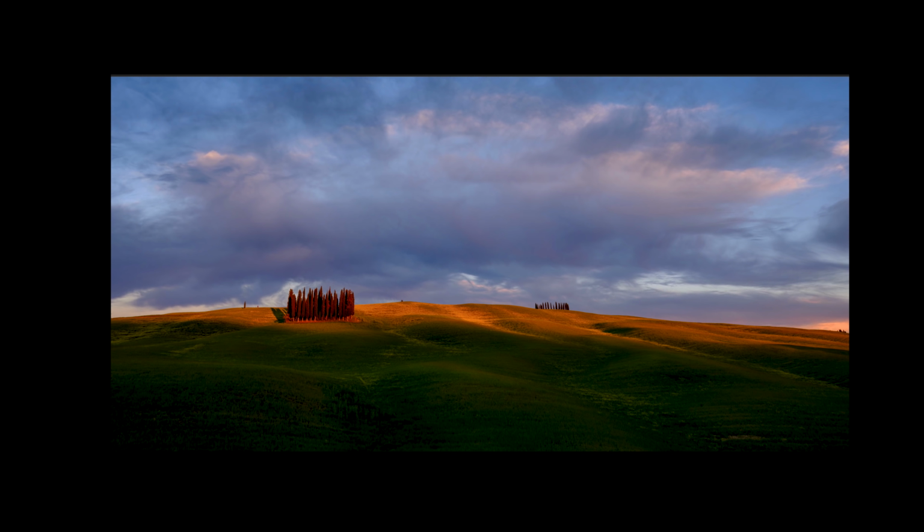And what really makes this scene work is just that contrast between the light and shadow, and the low light of the sun just picking out these trees here and giving them this lovely warm orange glow.